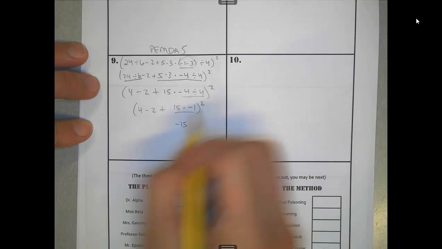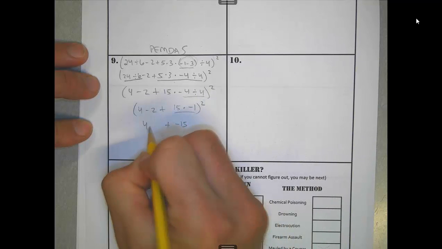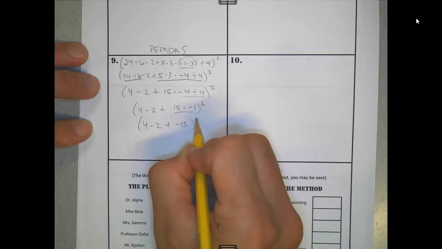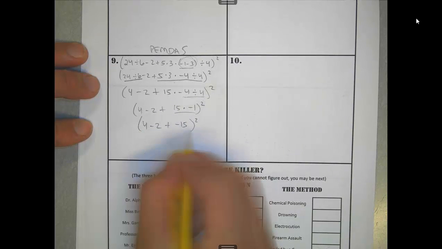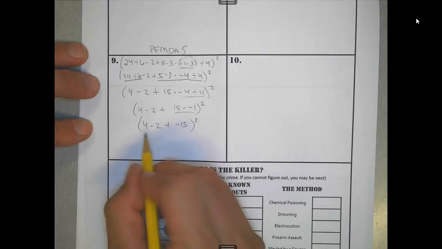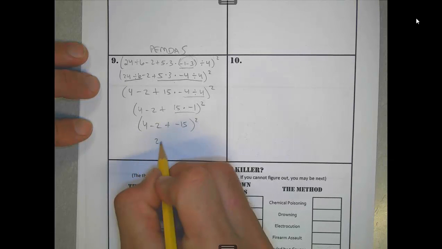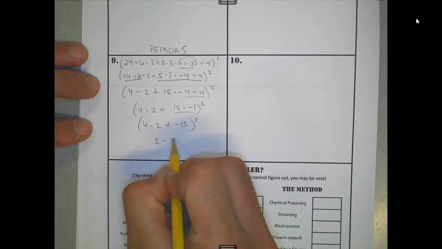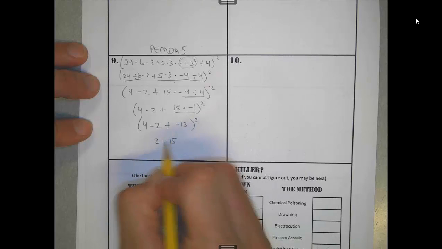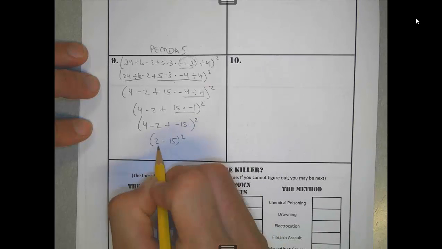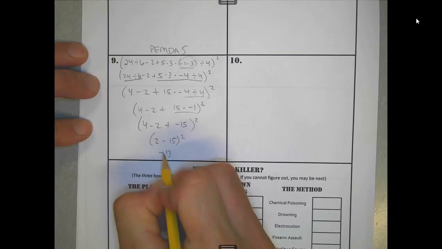Oh, don't forget the squared. All right, and now I have all addition and subtraction. So now I can work left to right again, or order doesn't matter here. But let's do 4 minus 2, which is 2. And then I have plus 15 or plus a -15 or minus 15, whichever way you prefer. 2 minus 15 is -13.